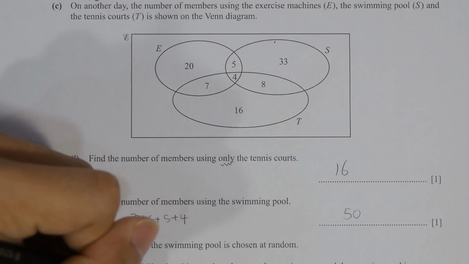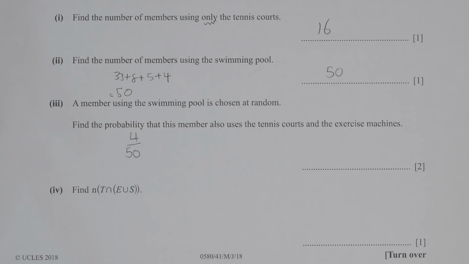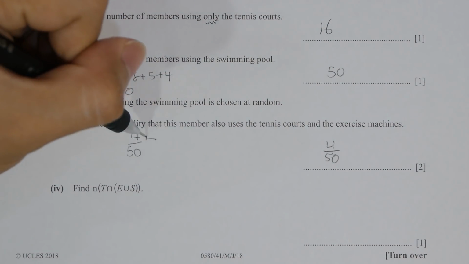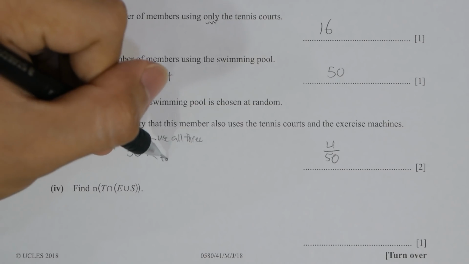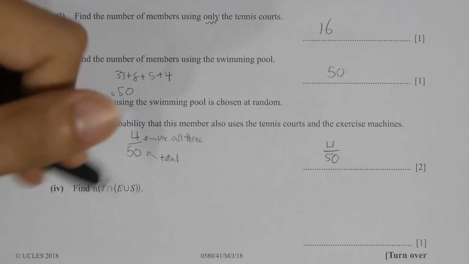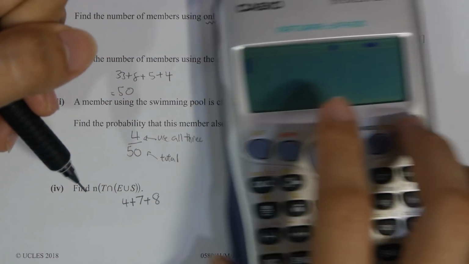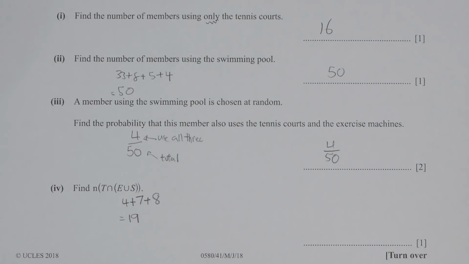Whereby for you to find, a member using the swimming pool is chosen at random. Find the probability that this member also uses the tennis court and the exercise machine. From the graph, the part where all three overlap together will be 4. So 4/50 will be the probability. Whereby for V, E union with S intersect with T, we were looking at 7, 4, and 8, and the result will be 19.